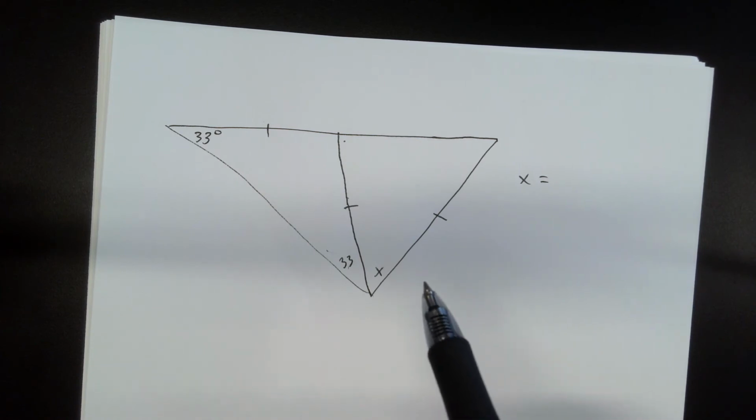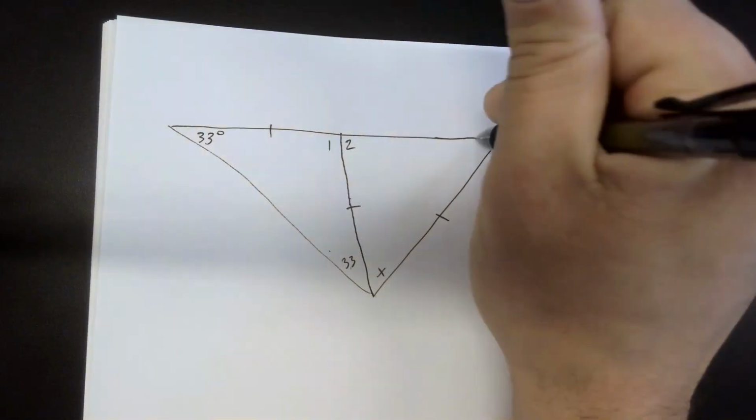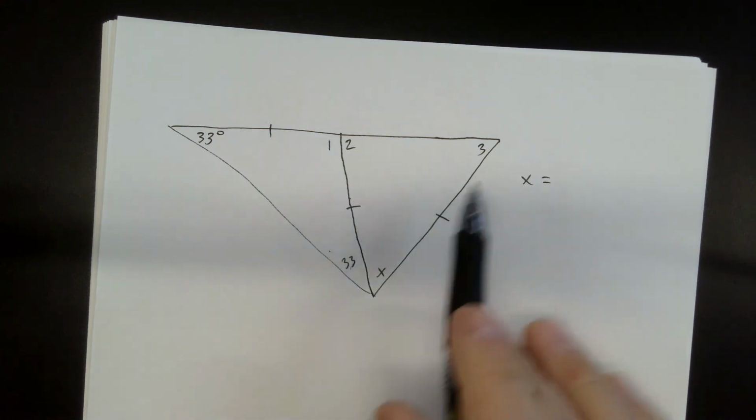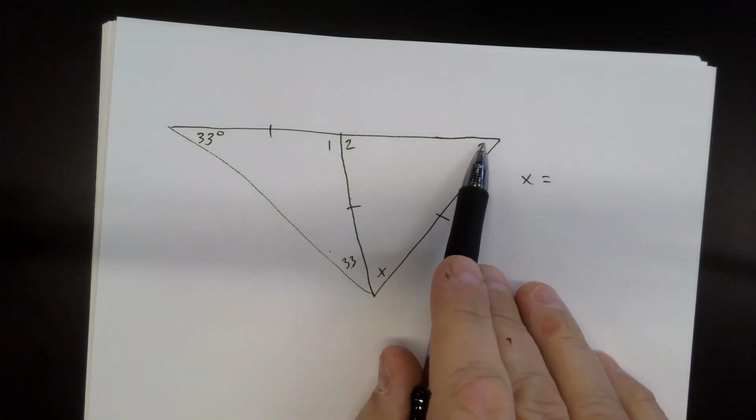Other than Preston. Someone raise your hand. Lane, which one did you find? Here, we'll number them, Lane. 1, 2, 3, or x. Which angle do you think would be the next easiest one to find? Lane? 3 would be really hard because we can't find 3 yet.